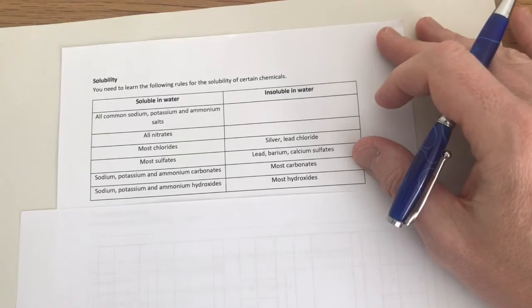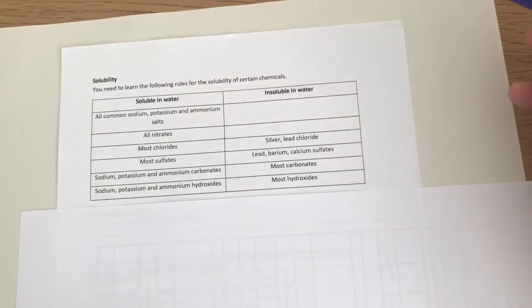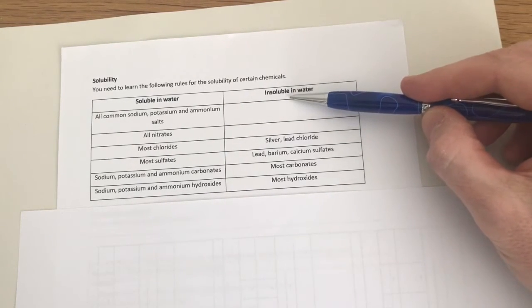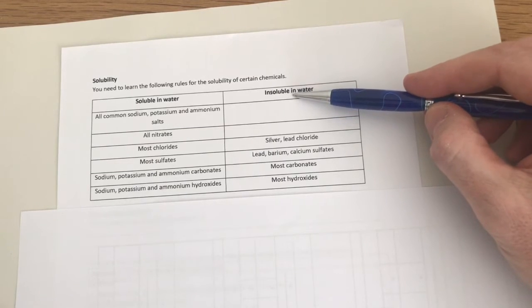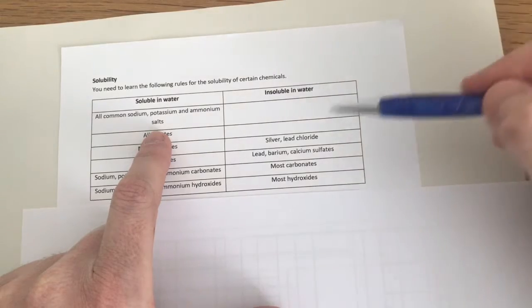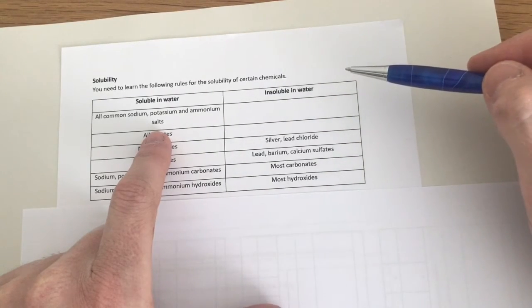So here's a little table that summarizes the solubility rules. Remember, solubility tells us if something will dissolve or not. So if something is soluble, that means it's going to dissolve. If it's insoluble in water, then that means it's not going to dissolve. So in this list here, this is just trying to help us, and over time you will remember these rules as we keep using them.